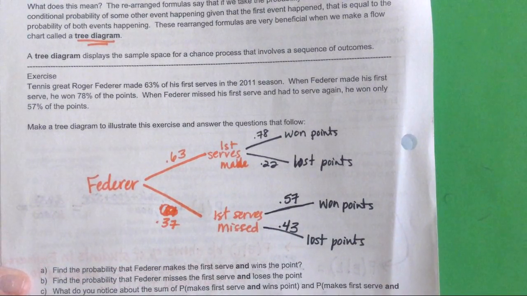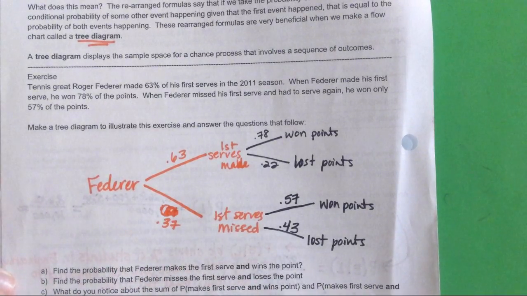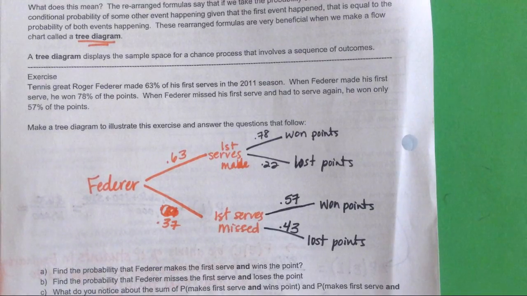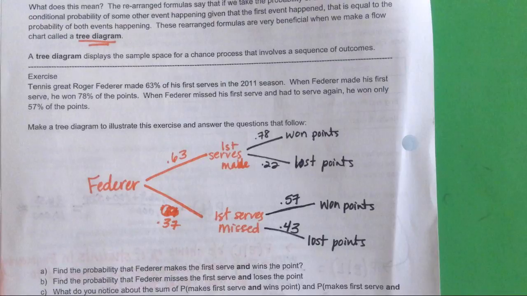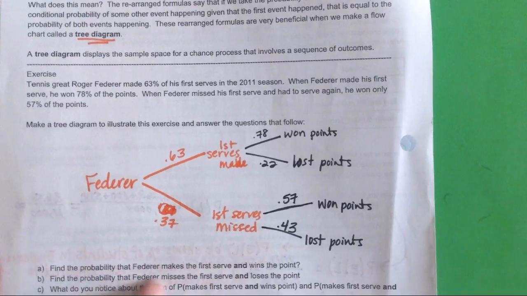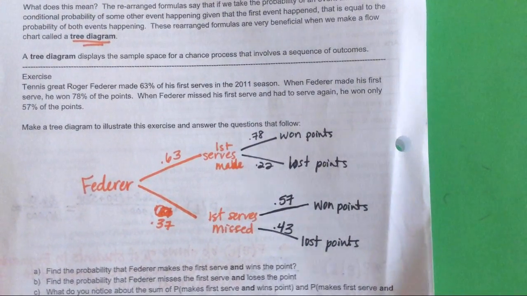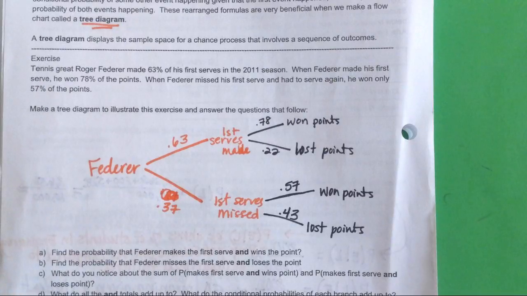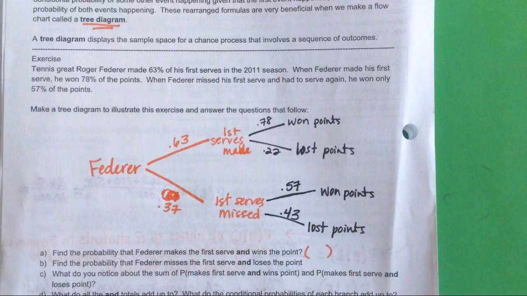Okay, so we've made a tree diagram, and the tree diagram seems great and all. But now we have to answer these questions. The first one says, find the probability that Federer makes the first serve and wins the point. So we can multiply that. That would make sense, wouldn't it? If we're looking at that branch, first serve is .63, and wins the point, then .78.